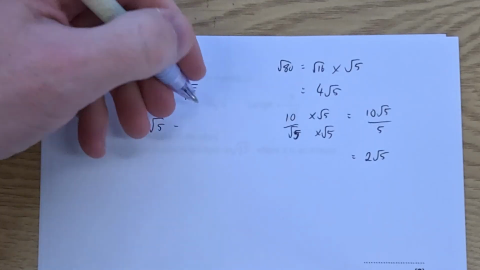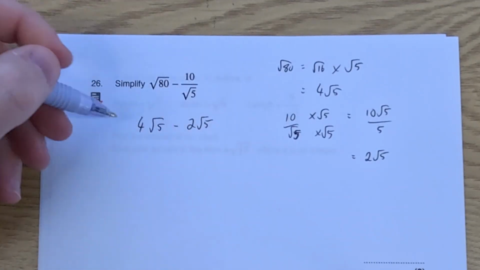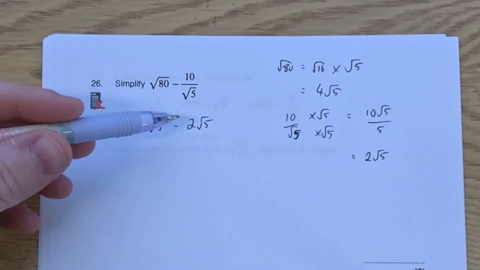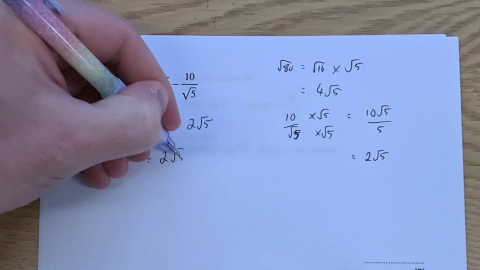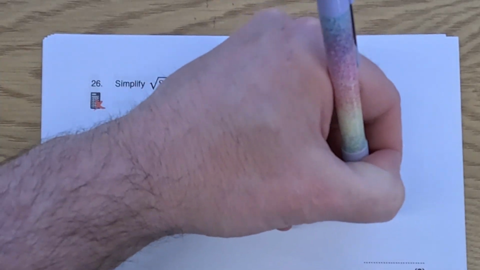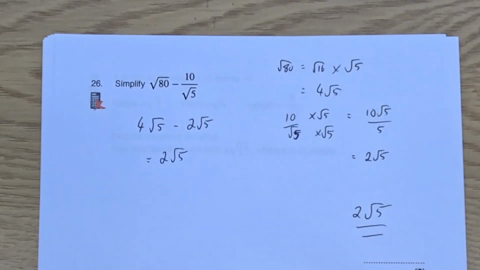So here, this part will be 2 root 5. So we've now got 4 lots of root 5, take away 2 lots of root 5, and that'll be equal to 2 lots of root 5. And that's it, so that's our answer, 2 root 5. And that's it. Okay, let's look at our next question, question number 27.